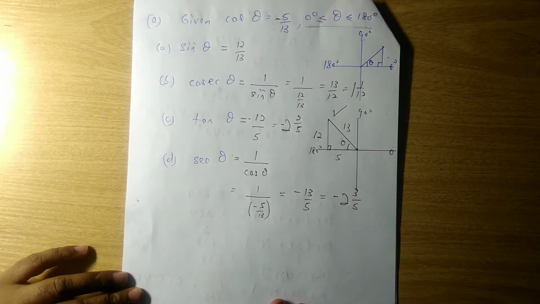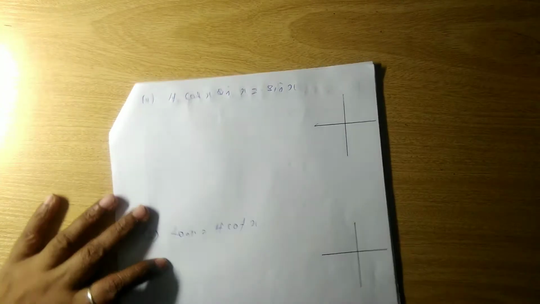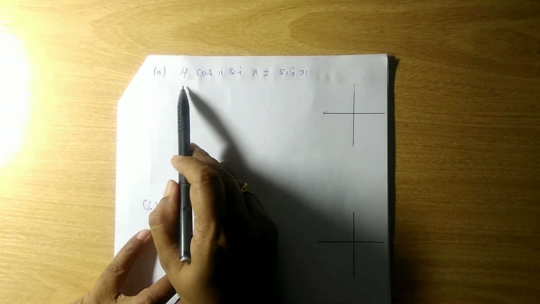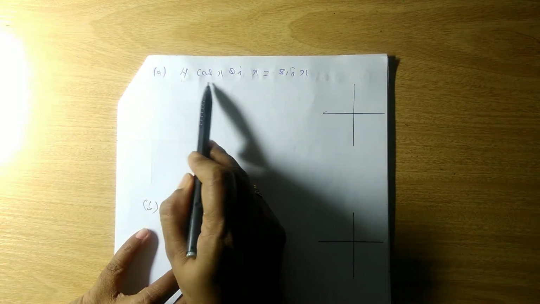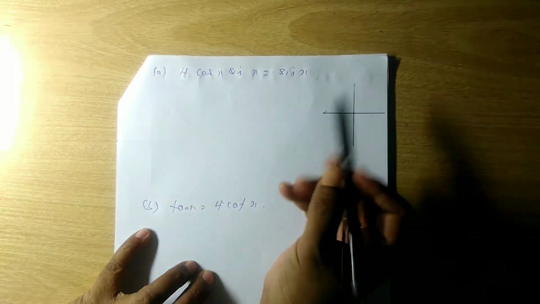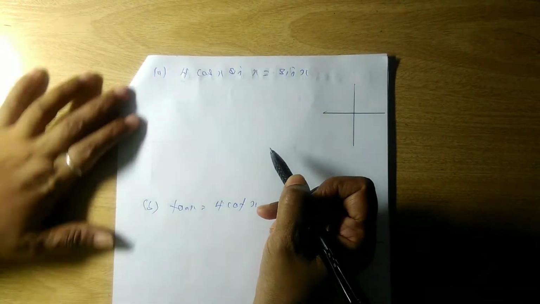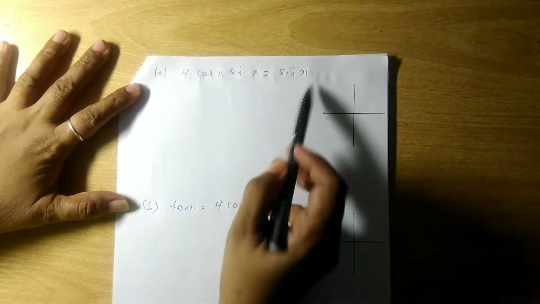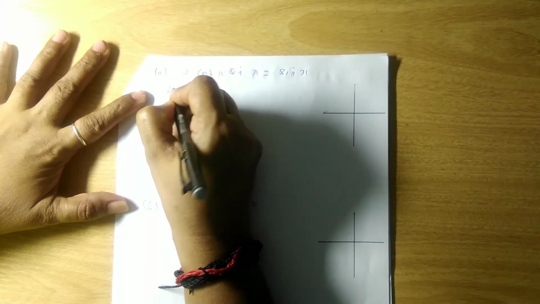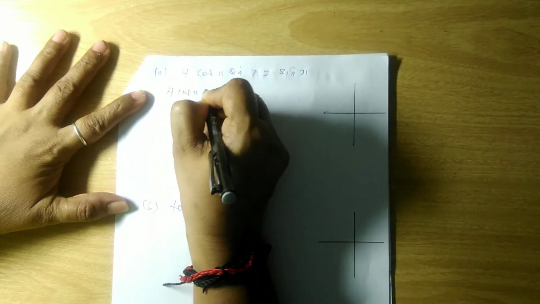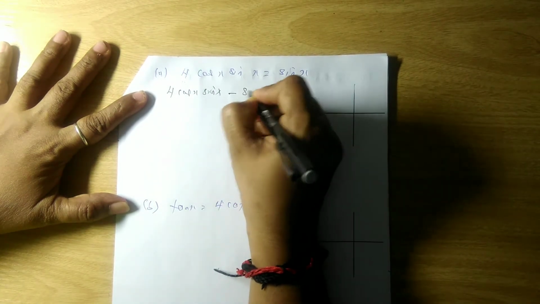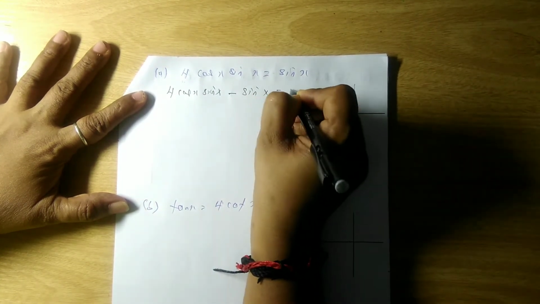Okay, let's look at one more. Let's say you're given this question: 4 cos x sine x equals sine x. What I'll do is bring the sine to the left and equate this to 0.